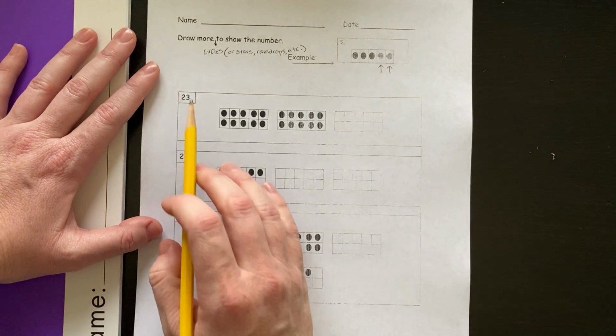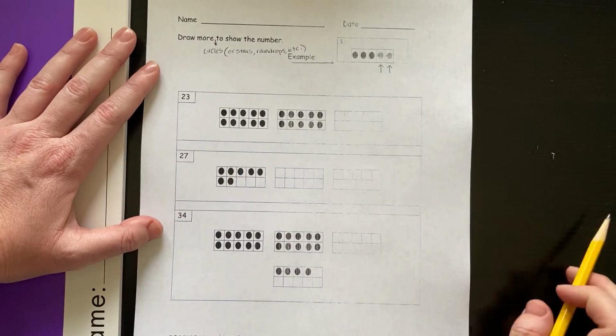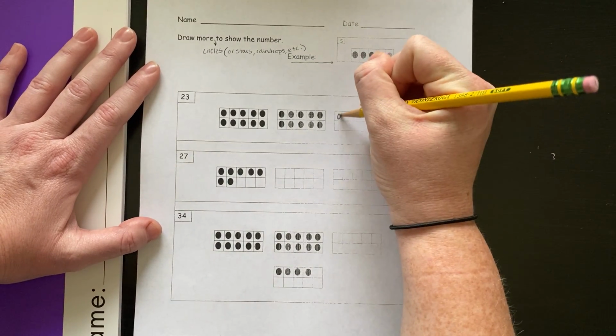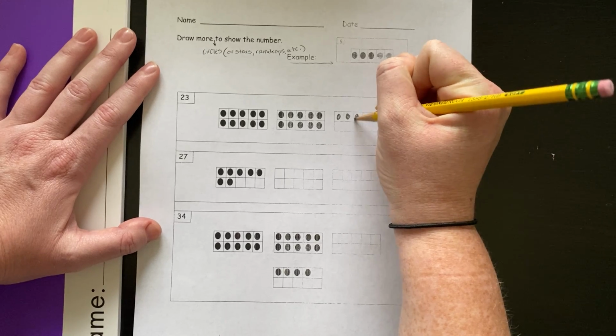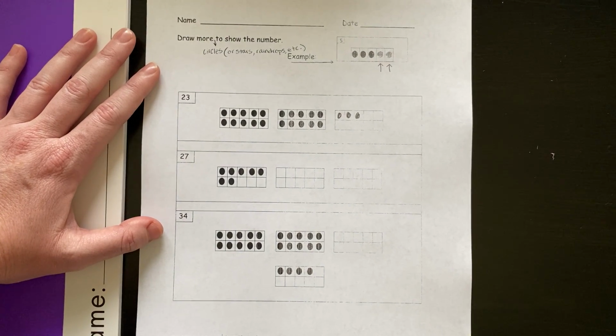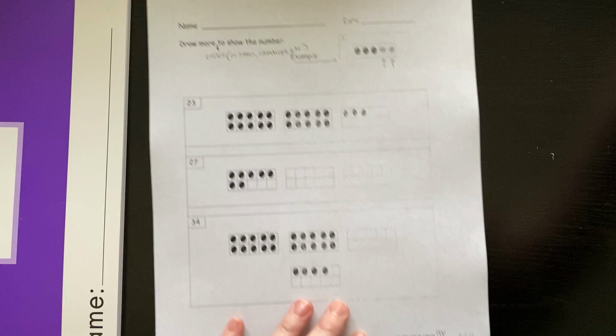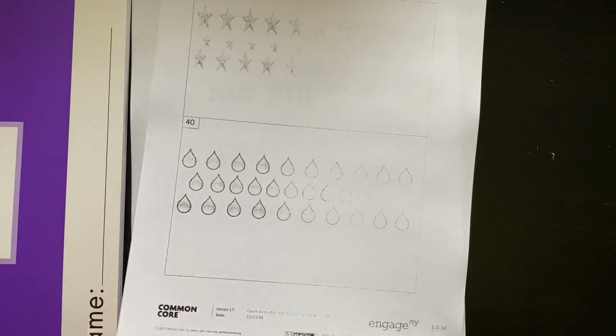So here they wrote 23, but I only see 20. So you got to make it make sense by filling in the ones that are missing. Now it says 23. Okay, do the same with these and the same with the stars and the raindrops.